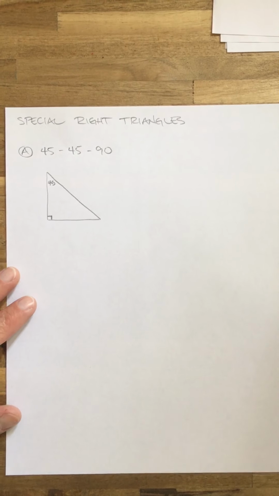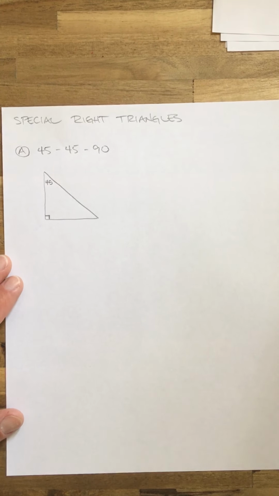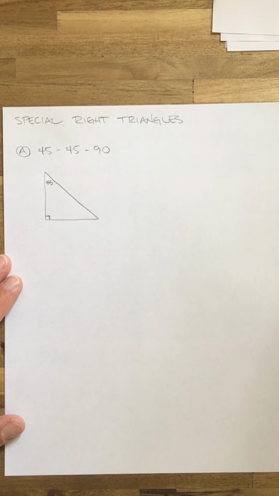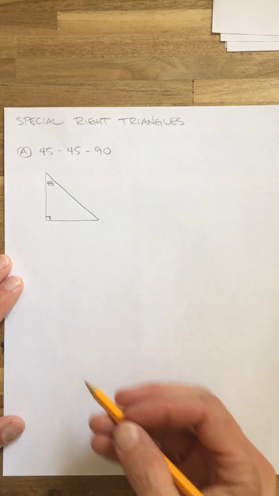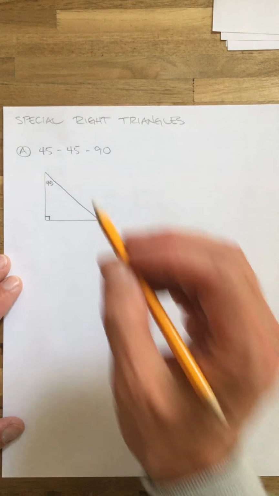Hey guys, what's happening? So today we're going to be talking about special right triangles. The first one we're going to talk about is 45, 45, 90.